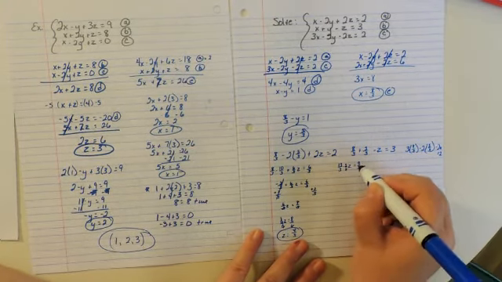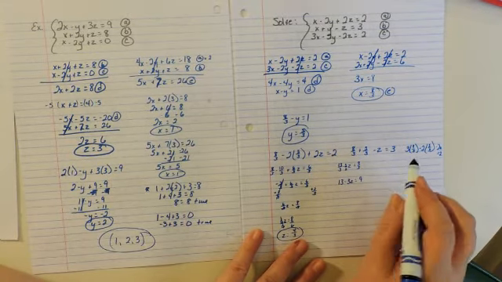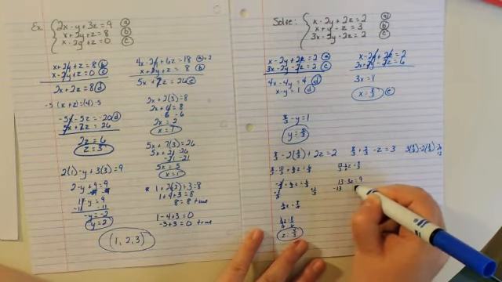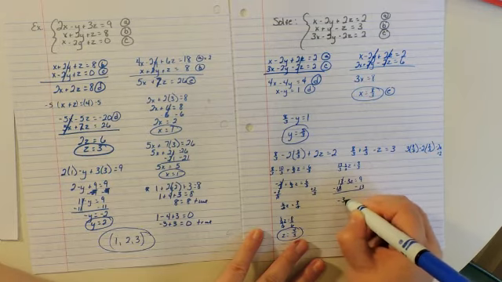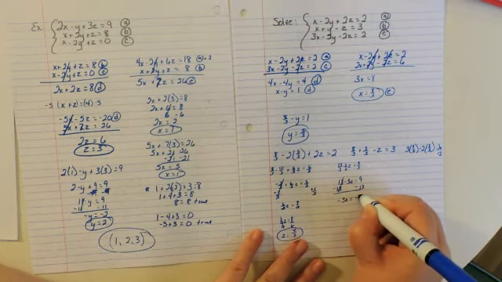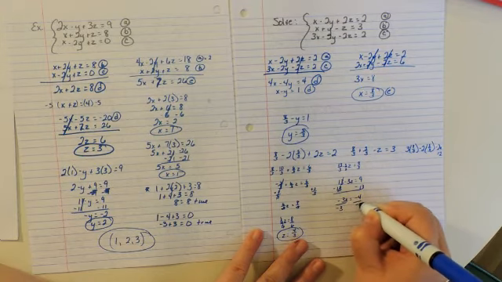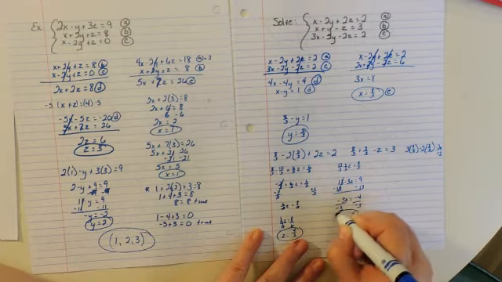So we have 13 minus 3z equals 9. We're going to end up with thirds again, but this is just a little easier to deal with. Subtract 13 from both sides. We have negative 3z equals minus 4. Divide both sides by negative 3, and z equals 4 thirds.